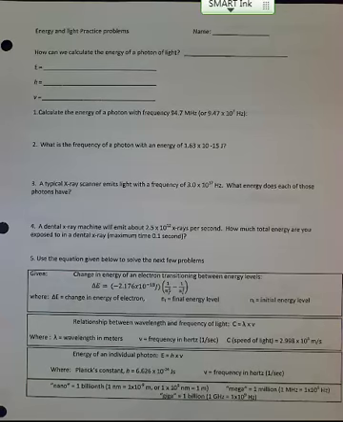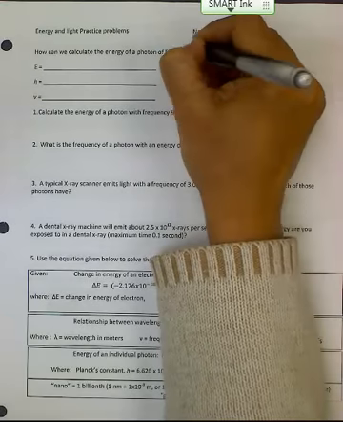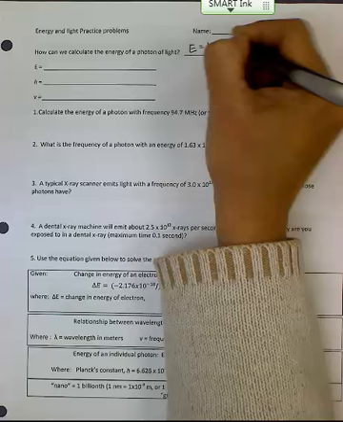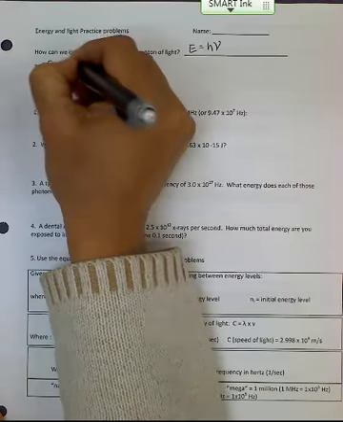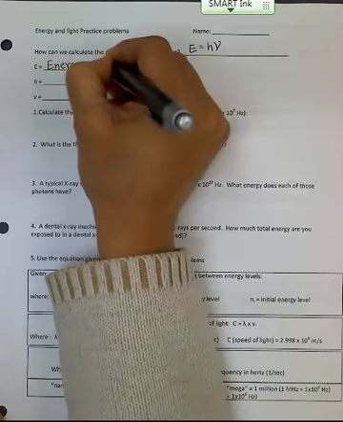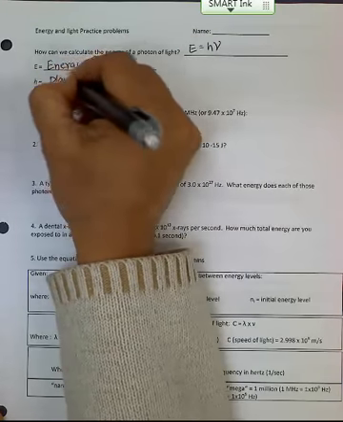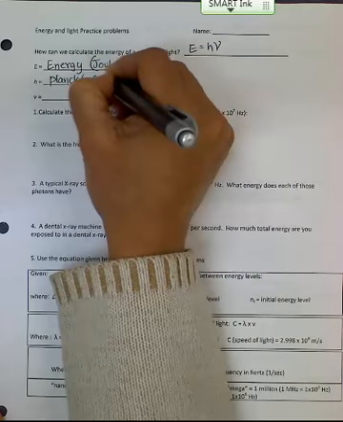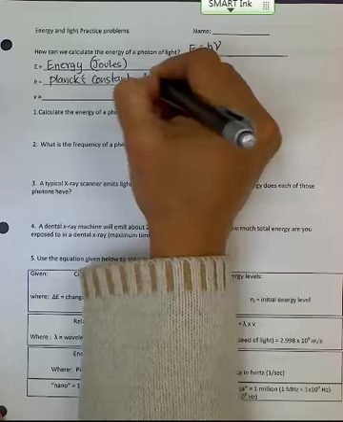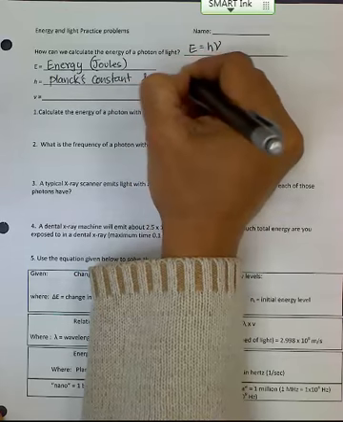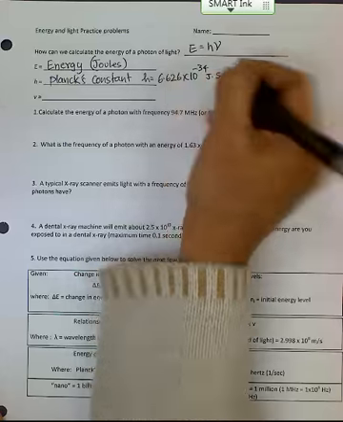So I'm going to teach you how to do the equation E is equal to h nu. It calculates the energy that a photon can have. E denotes energy and it is measured in joules. That's the unit. H stands for Planck's constant and it is a constant number. H equals 6.626 times 10 to the negative 34 joules second.